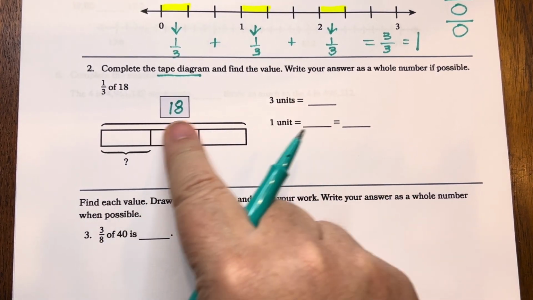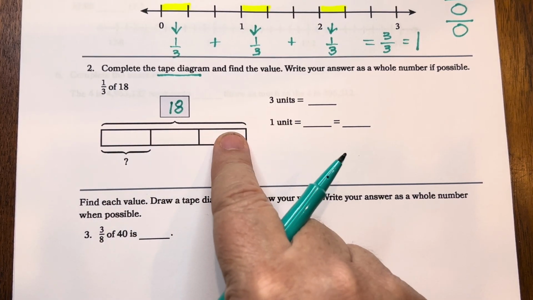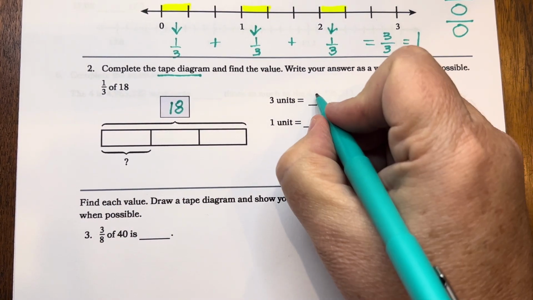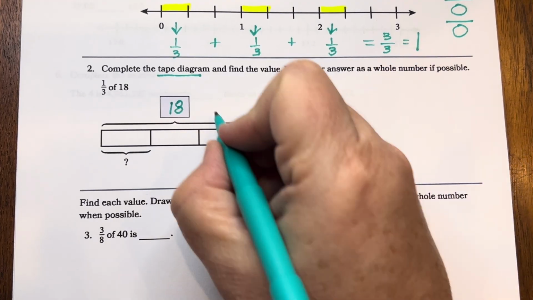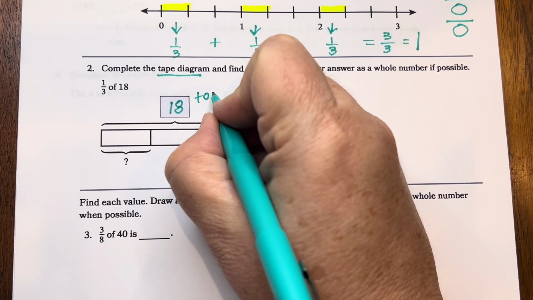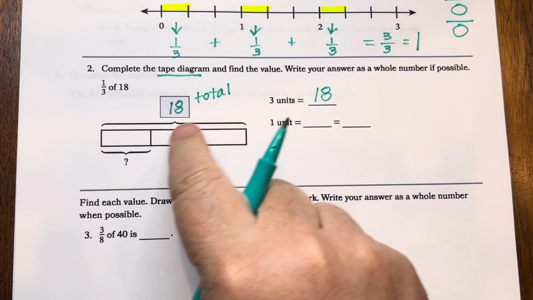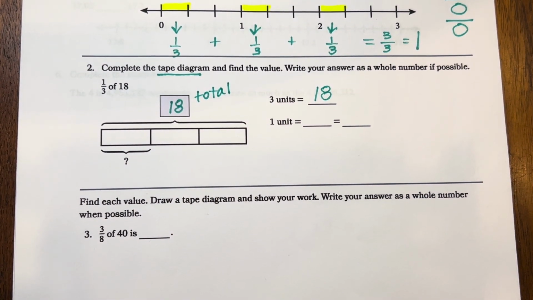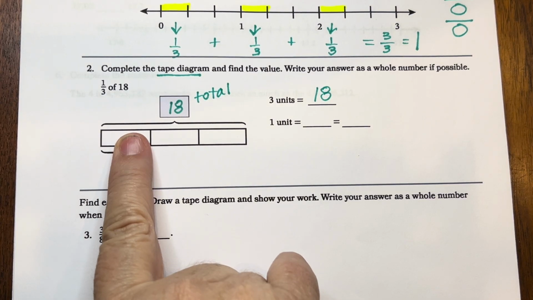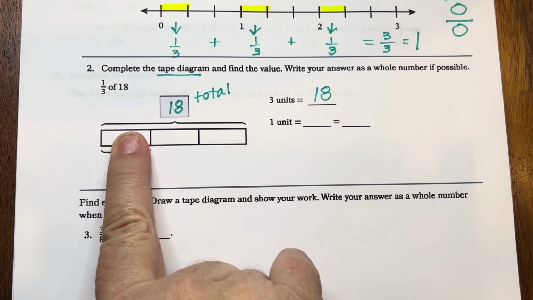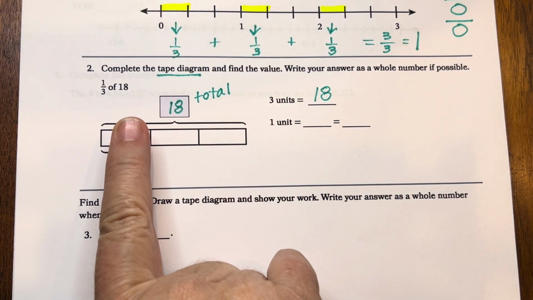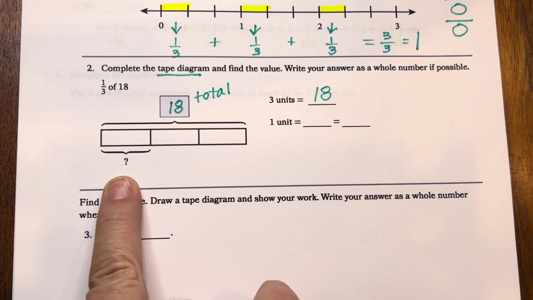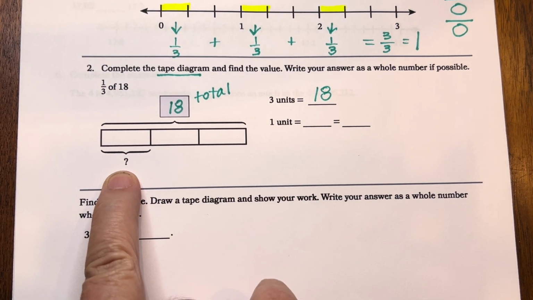That means that 3 units, 1, 2, 3, all together equal a total of 18. So we always know up here, when we write this number, this should show our total. So our total is going to equal 18. So I could think about using division, right? Each one of these amounts, I'm trying to figure out how much this 1 unit is equal to.